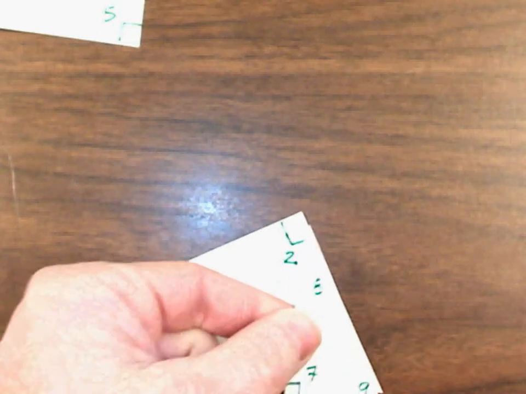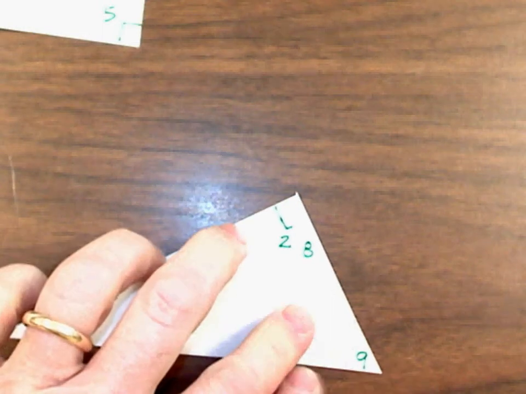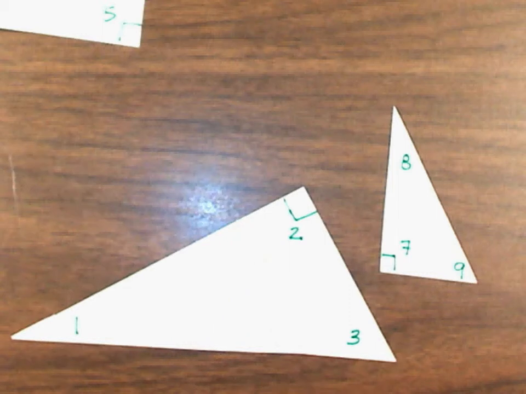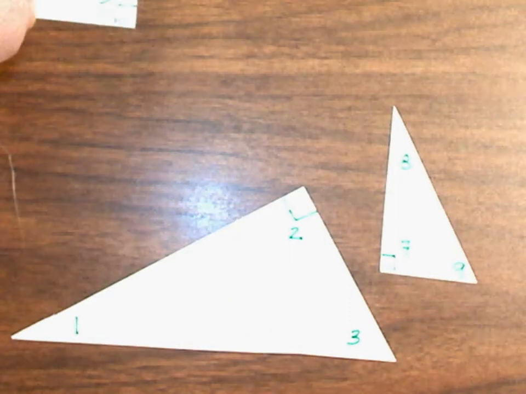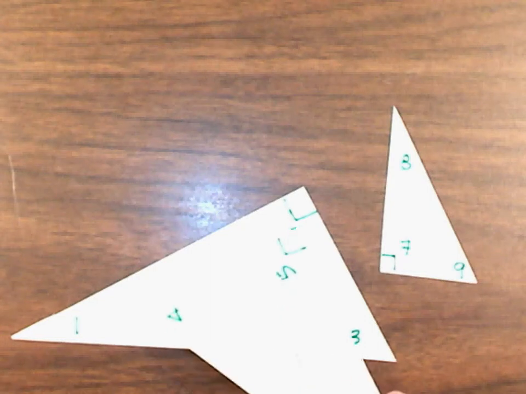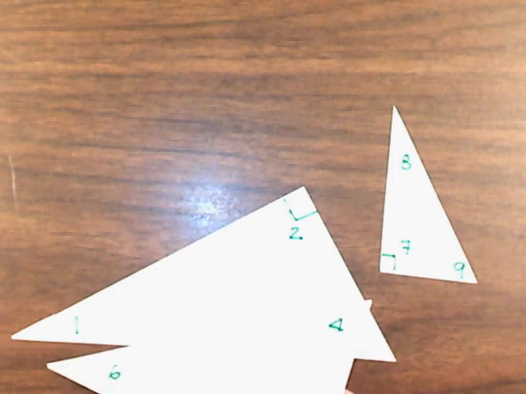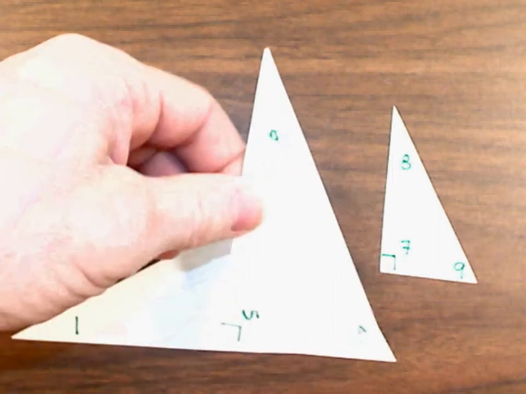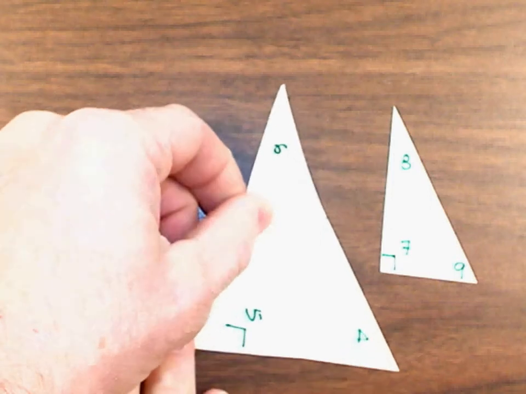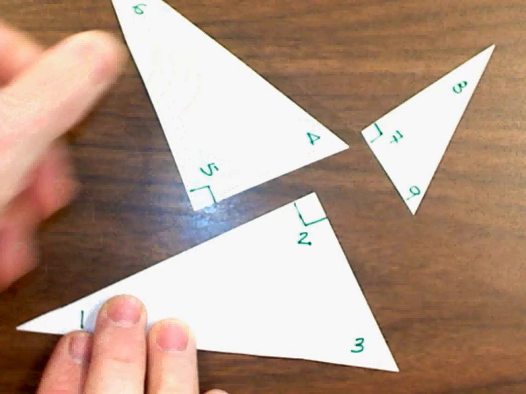Now if I put this angle 9 directly on top of the large triangle, we'll see that angle 9 and angle 3 are congruent to each other, or the same size. And same thing here. We had 5 and 2 from the medium-sized one, 1 and 6 from the medium-sized one, and now if I lay this directly on top, you'll see that angle 4 and angle 3 are the exact same size.